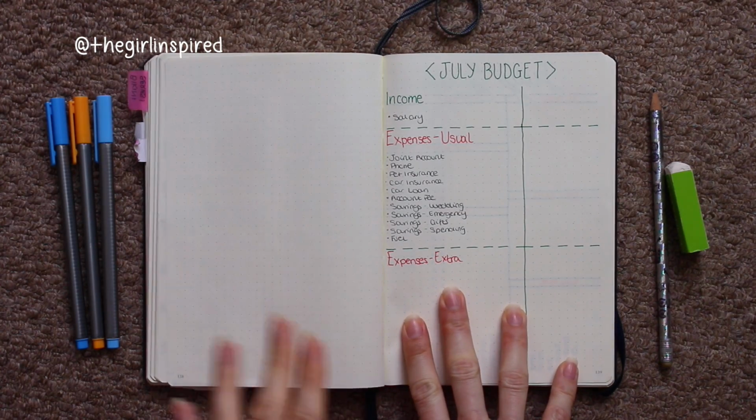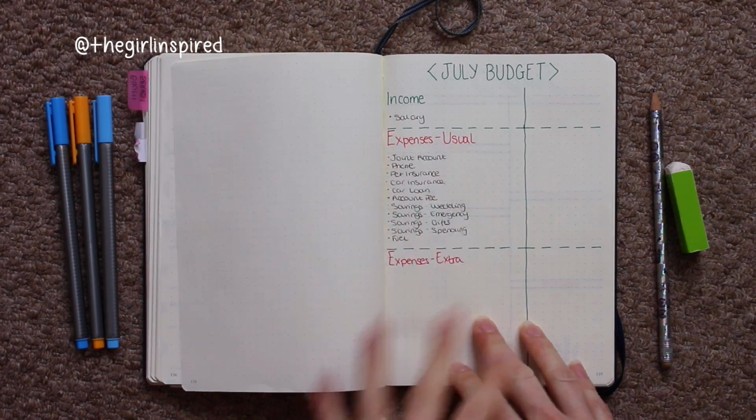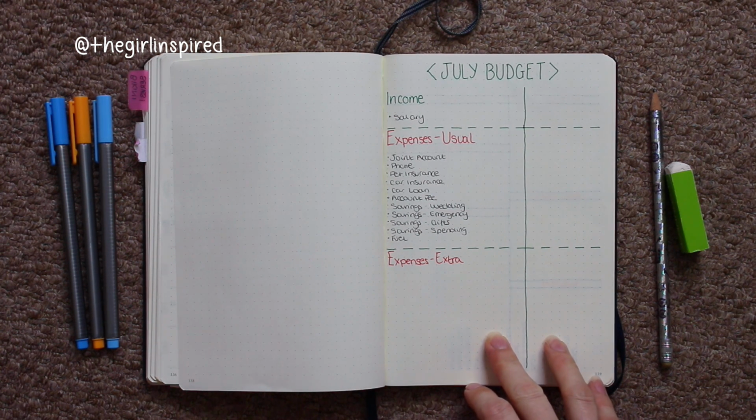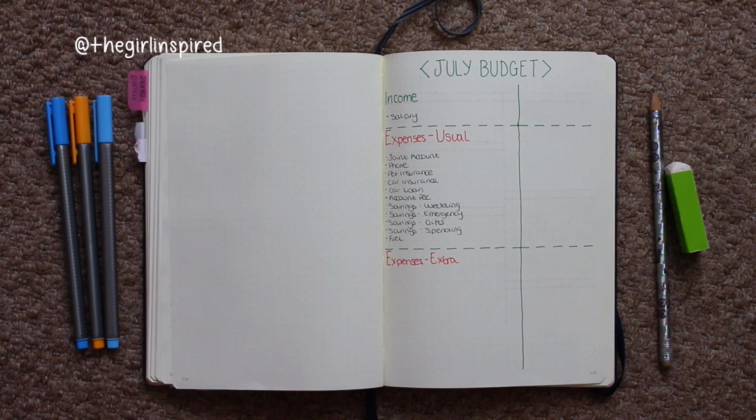So that is my setup for July. Most of the spreads are the same. I think one of them I changed around just the layout of it. And then I've done something a little bit different when it comes to the weekly spread. So I'll just quickly talk you through it.